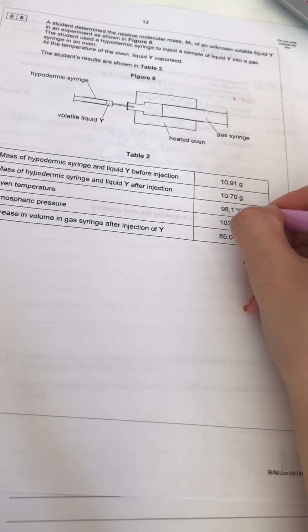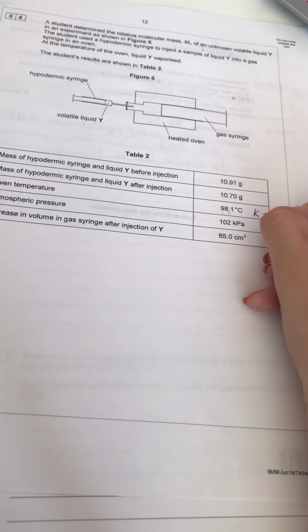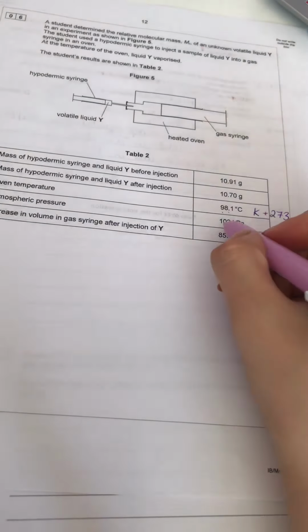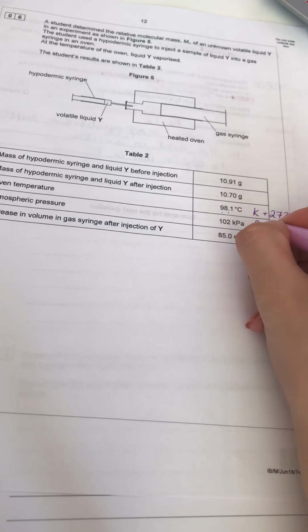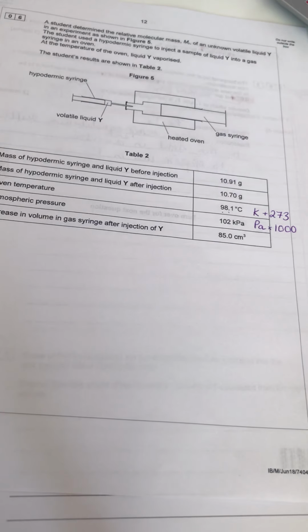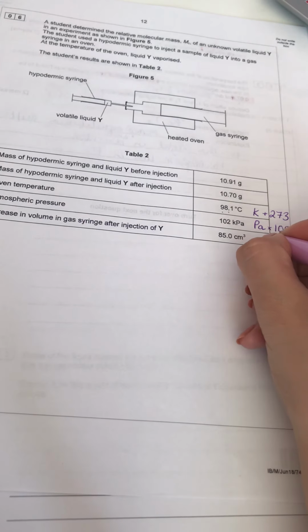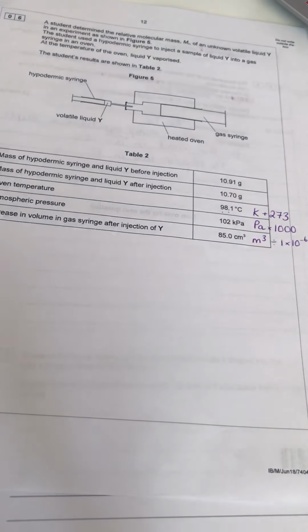Now I want that to be in Kelvin, so I'm going to need to add 273 to that number. I've then got an atmospheric pressure in kilopascals, which I would like to be in pascals, so I'm going to have to times that by 1,000. I've then got a volume of 85 centimetres cubed, which I need to be in metres cubed, so I'm going to need to divide that by 1 million, or 1 times 10 to the minus 6.